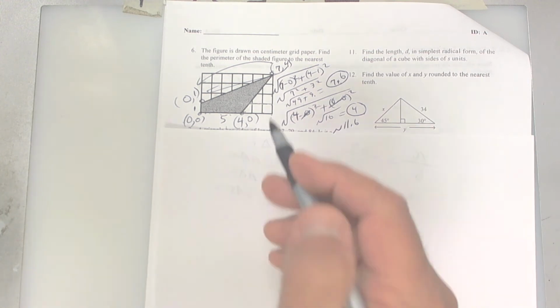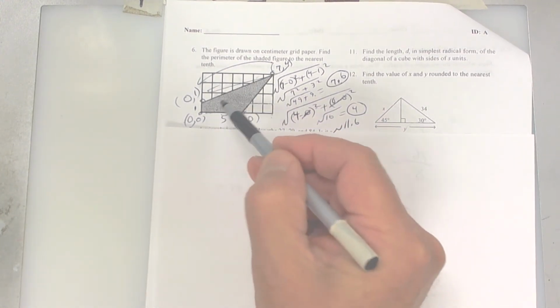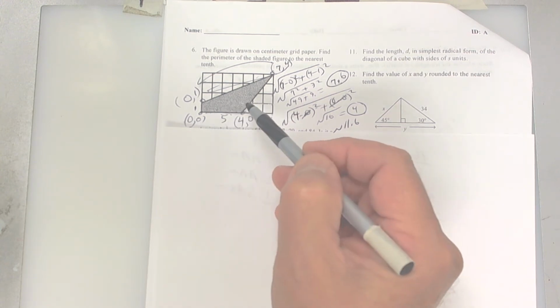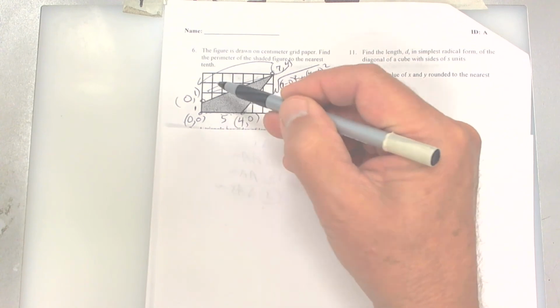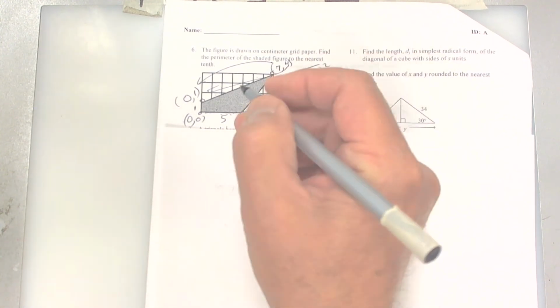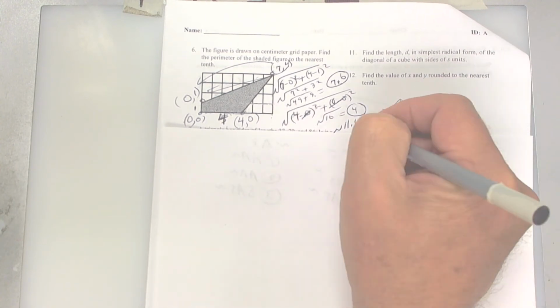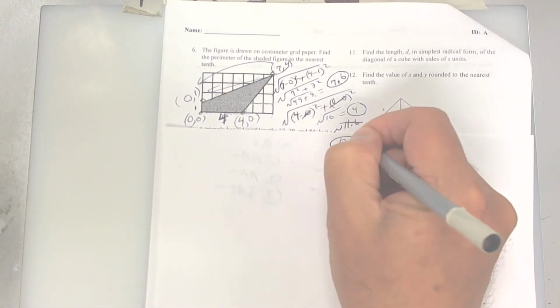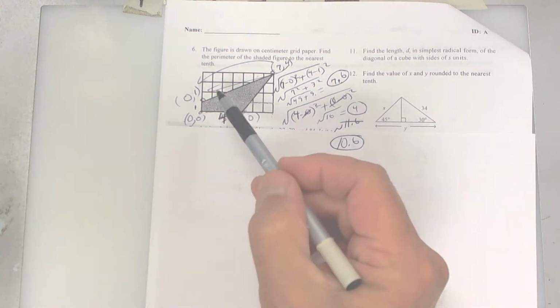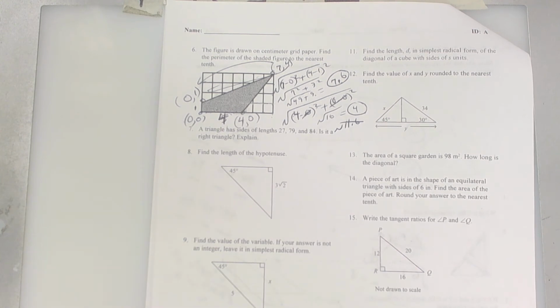Remember, perimeter is the distance around the object. So this one is 1. This one is 1, 2, 3, 4. And it's actually 4. This one should have been 4. Okay. So we got to take 1 off of this and make it 10.6. Okay. And then you got to do the distance formula from here to here and the distance from there to there. All right, let's keep moving.